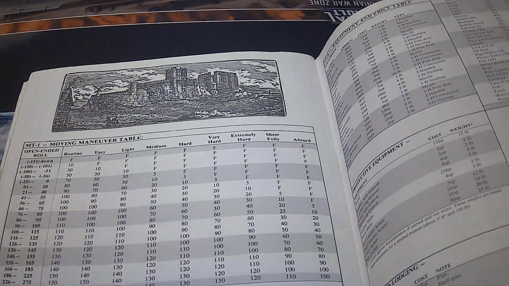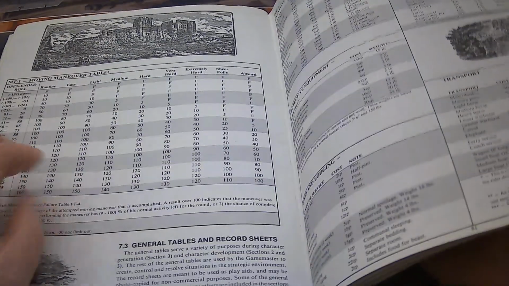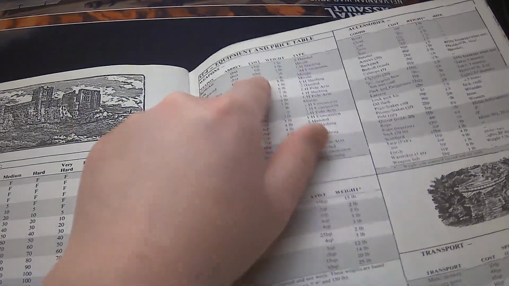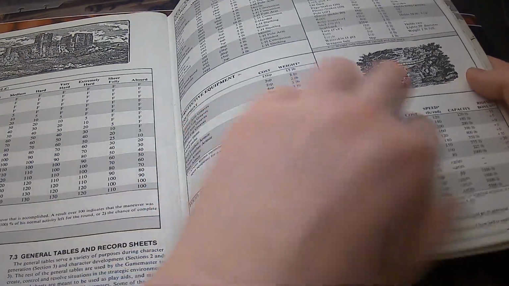This is the game of tables. Moving maneuver table. Moving maneuver. I love that. General tables and record sheets. Okay, so equipment and price table, accessories, protective equipment, food and lodging, transport.